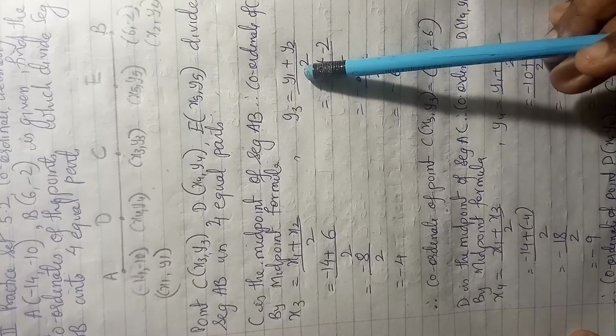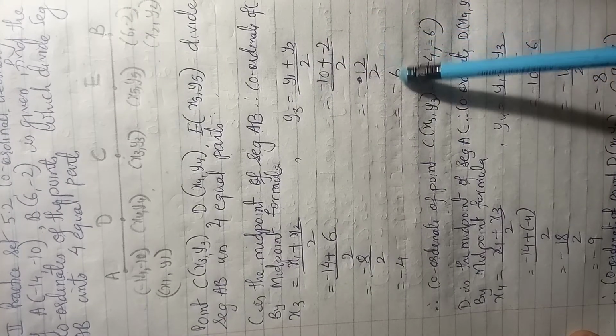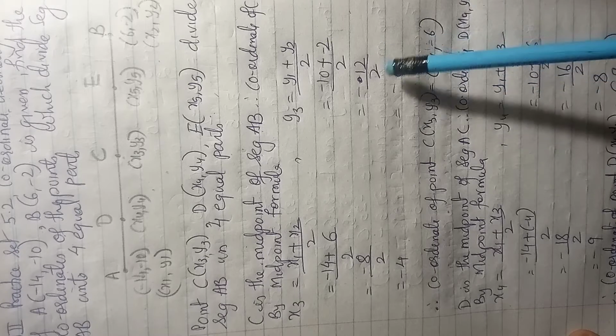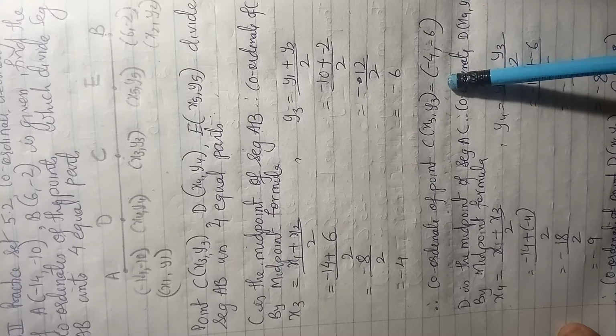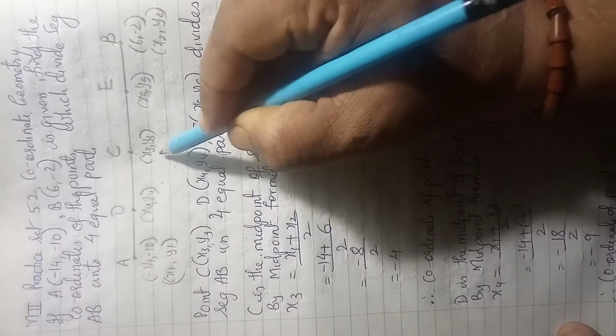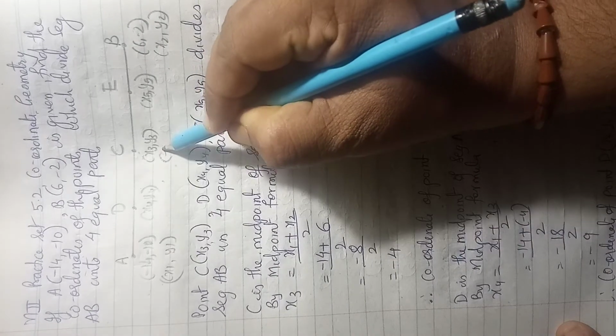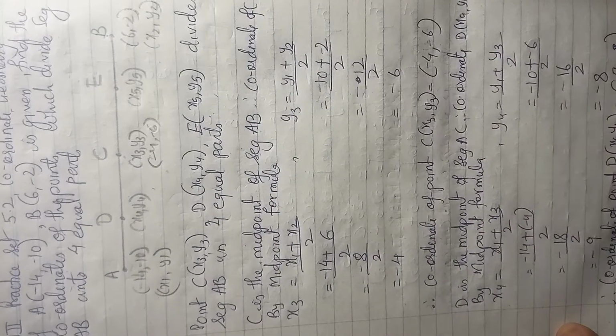Similarly, y3 equals (y1 + y2) upon 2, that is (-10 + -2) upon 2, which is -12 upon 2, which is -6. Therefore, the coordinates of point C are (-4, -6).